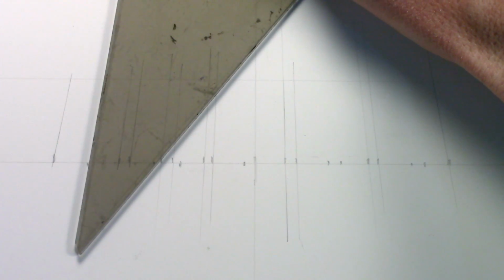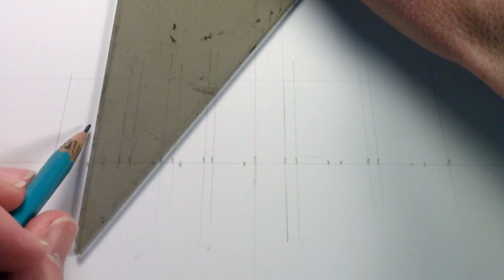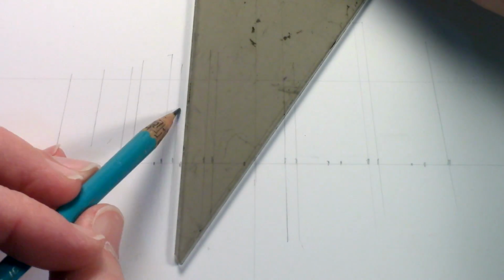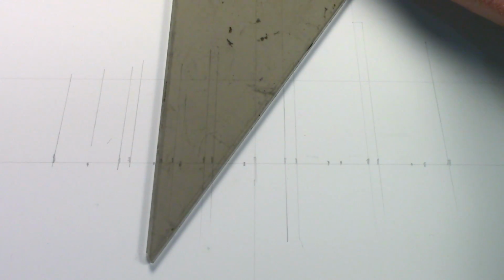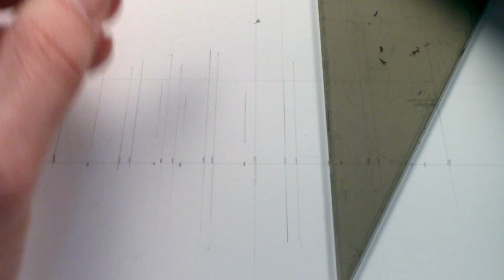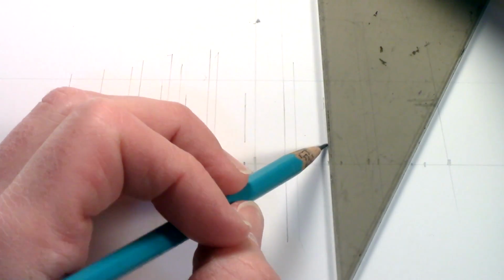So now let's fill in. There's the J there. What were we doing? Okay, creeper's mouth. All of these line up with the same vanishing point. This is the O.